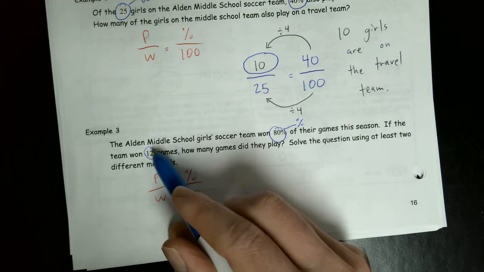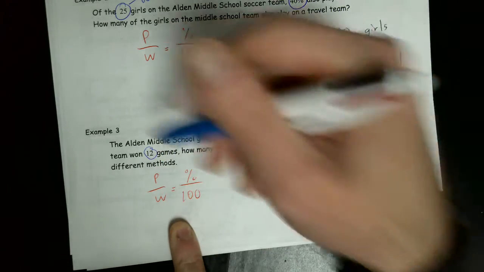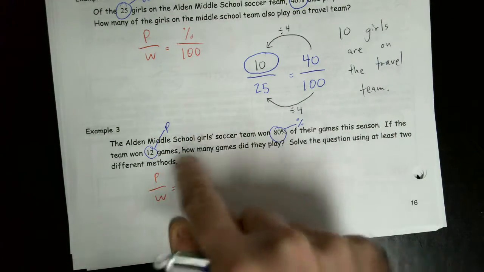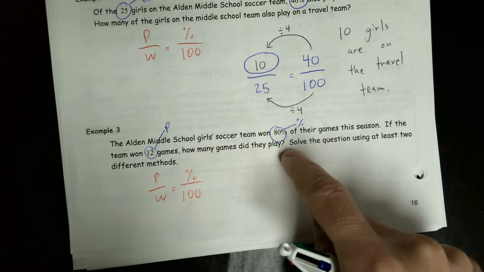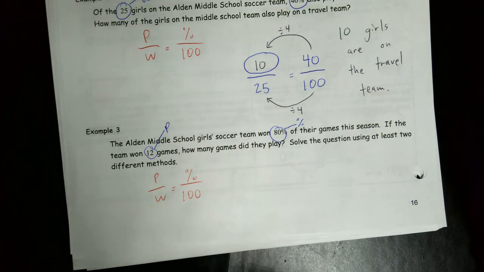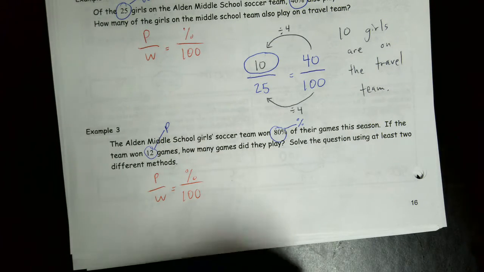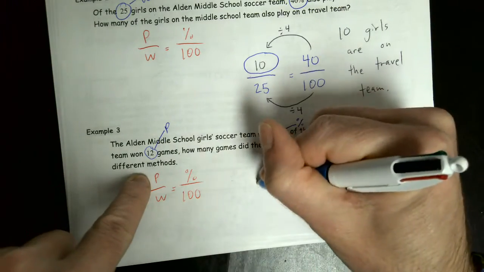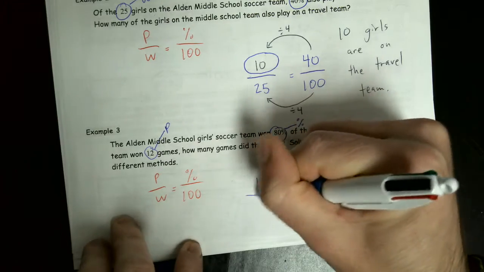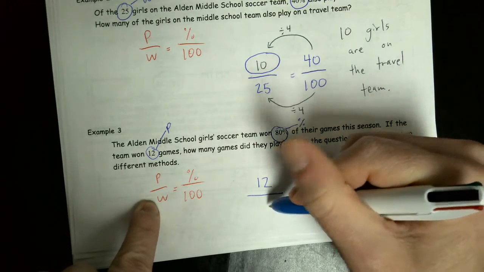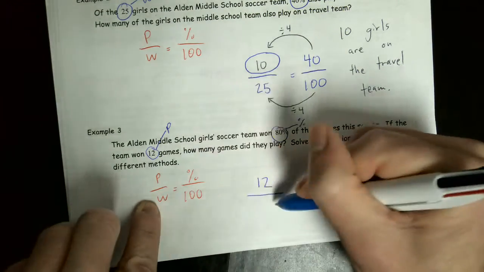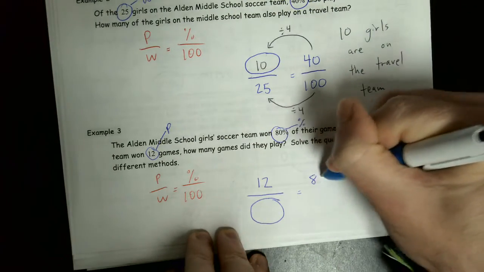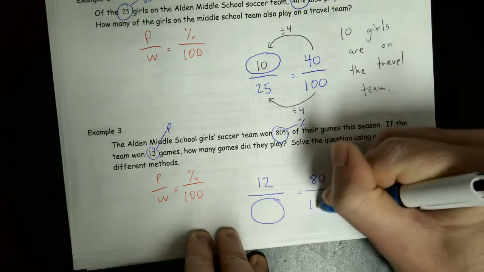12 games are the games they won. It doesn't include the games they lost. So this would just be the part of the games they played. We're looking for the whole this time. And again, this one might be a little different because I'm not sure if we can get right from 80 to 12. We'll see what happens. So the part is 12. The whole, we don't know. That's what we're looking for. How many games did they play? We don't know at this point. But we do know the percent is 80, and it is out of 100.